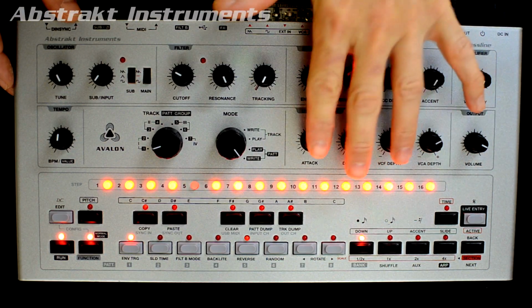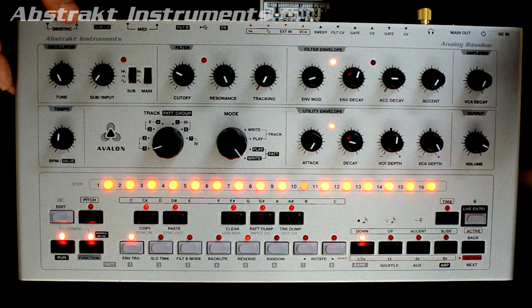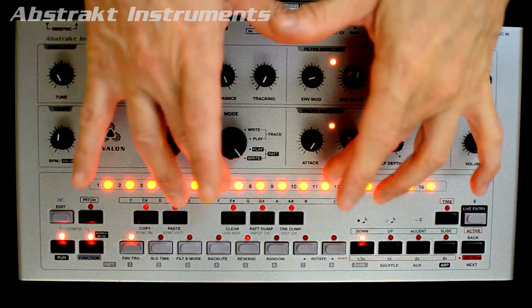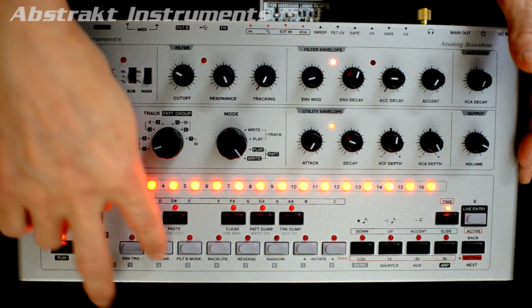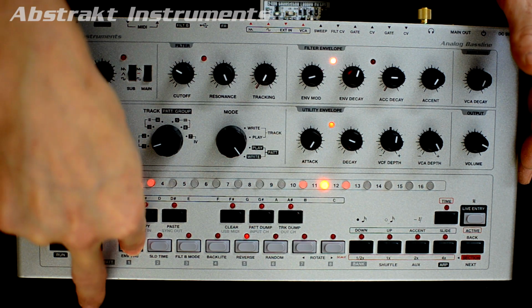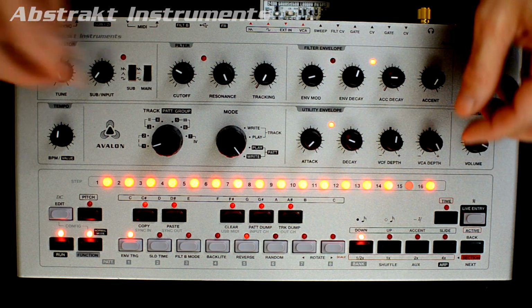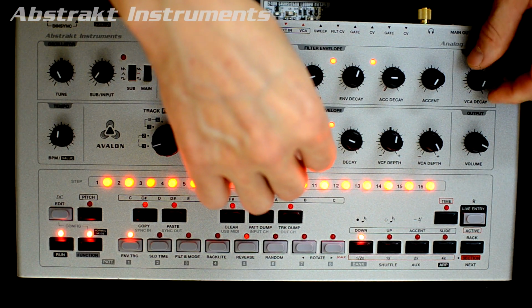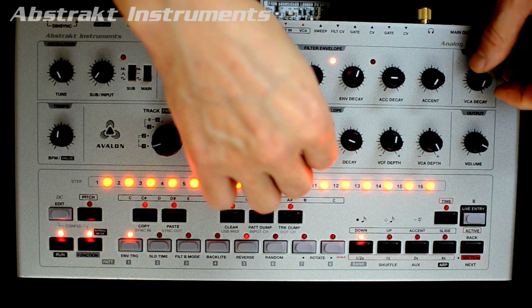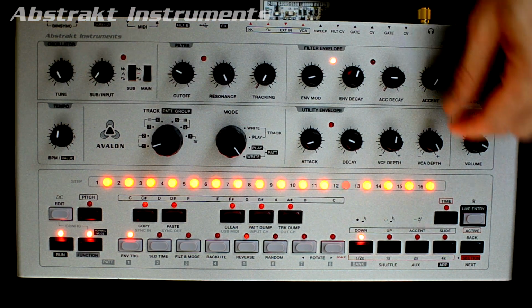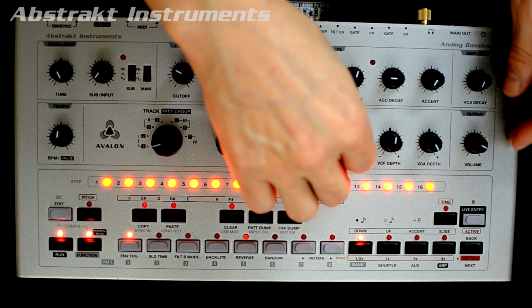Here I'm showing the utility envelope and the various trigger modes. The trigger mode is saved with each of the 448 patterns. So now it's being triggered by all notes. It can also be triggered by all accented steps, all non-accented steps, or all steps that have a slide programmed. You can see it being triggered by accents here.